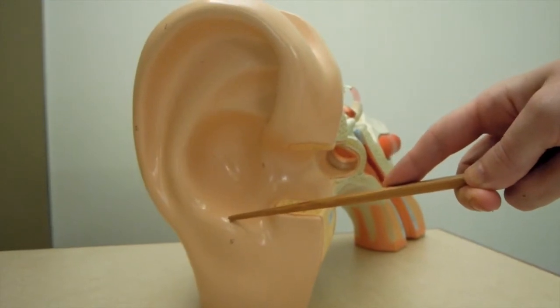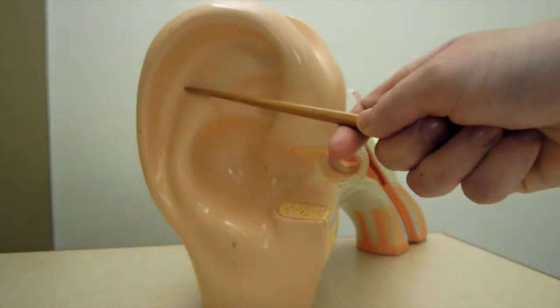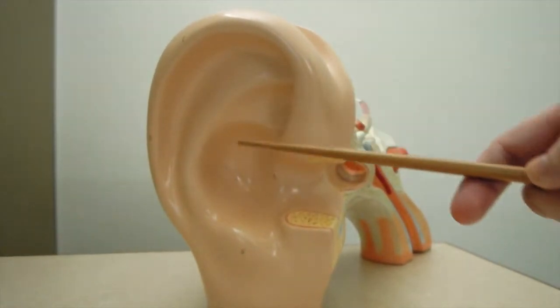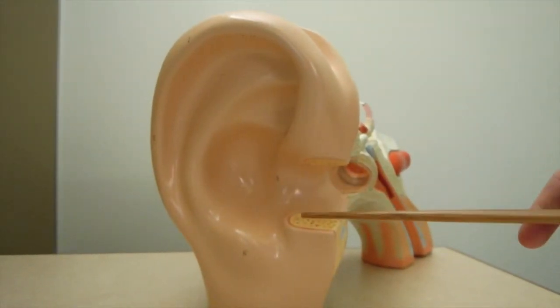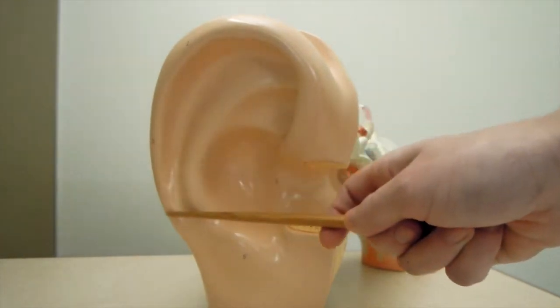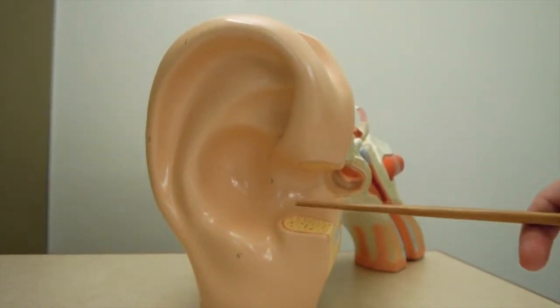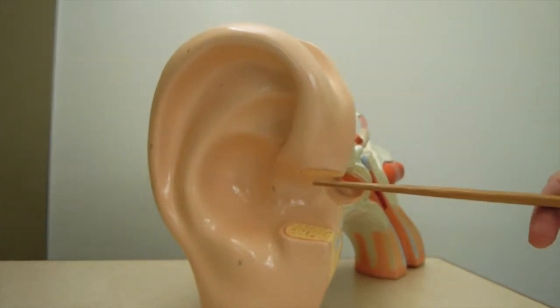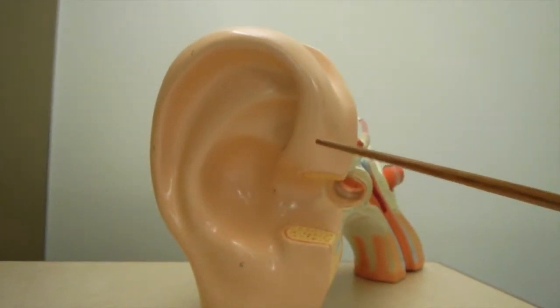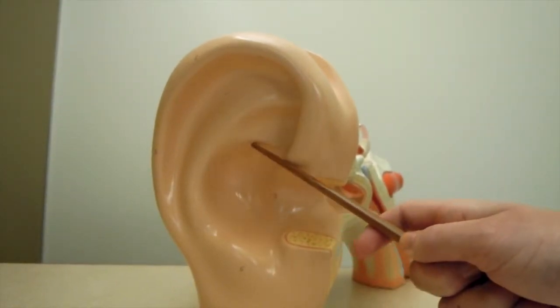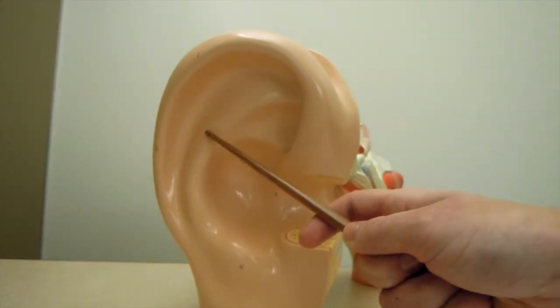That's anti-tragus, anti-helix, and helix. Where's helix? Good, that's good. And tragus. Tragus would be in here. Yeah. And crura of anti-helix. Crura means the legs of the antihelix, and that is right here. You can almost see two different legs going off.